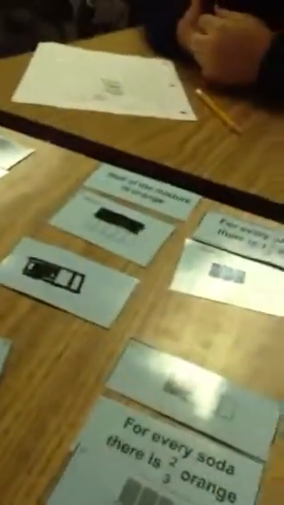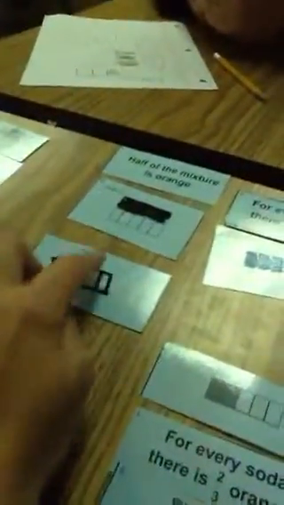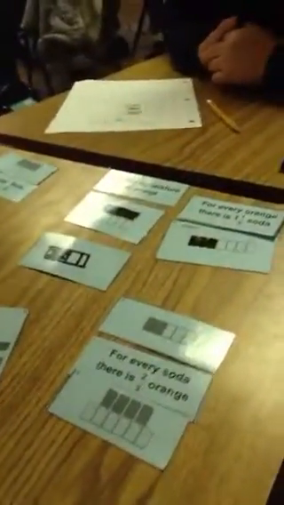Those two right there, are those two going to be the same tasting orangey flavor, or is one going to be more orangey than the other? They're not going to be the same. I don't think they're going to be the same orangey taste because this has more orange drink in it than this does. This only has 2, but this one has 5.